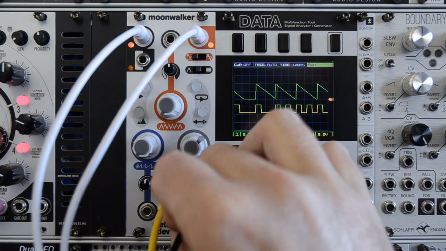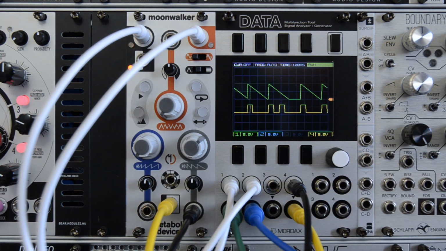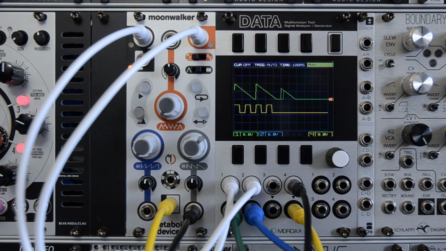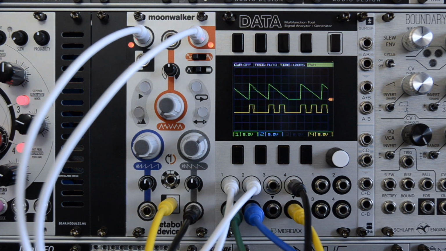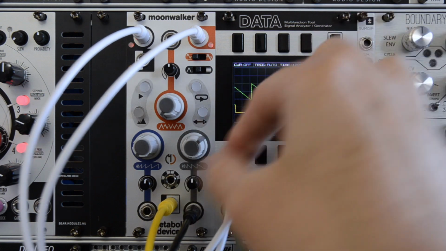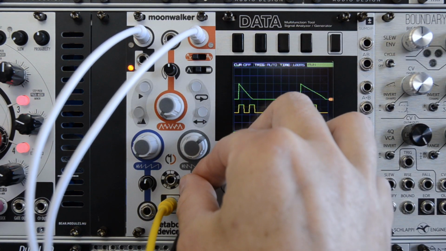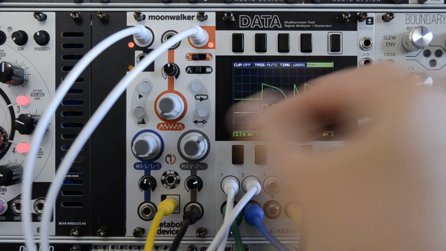Let's modulate the decay time. So I'm sending in a sine LFO, but as you can hear, nothing is happening, and this is because this attenuverter is nulled. So let's open it a little bit.